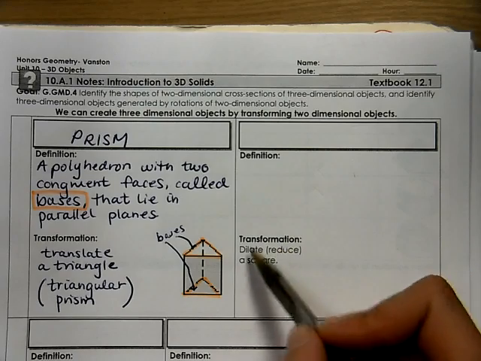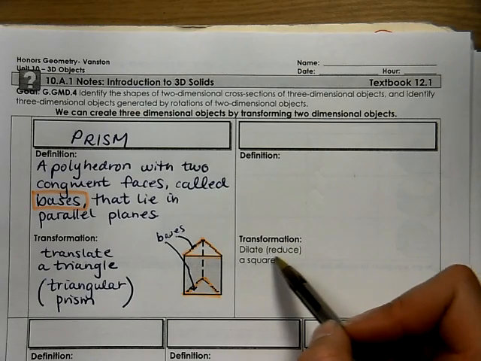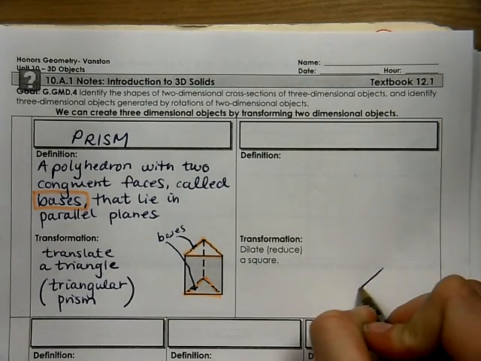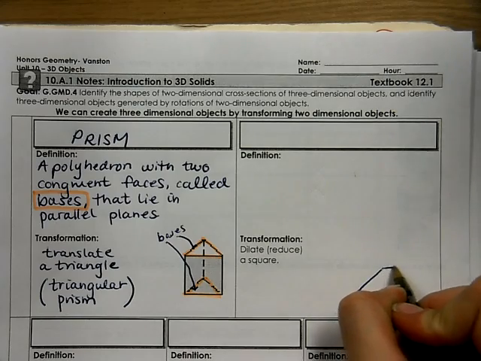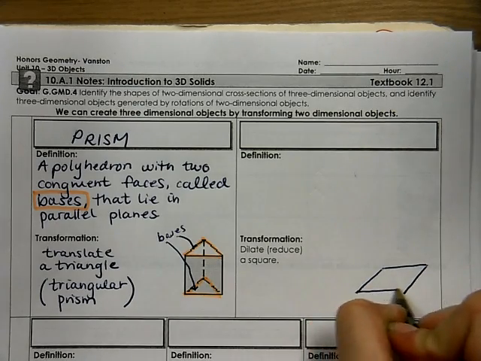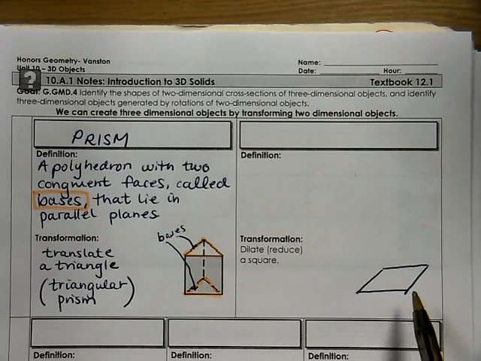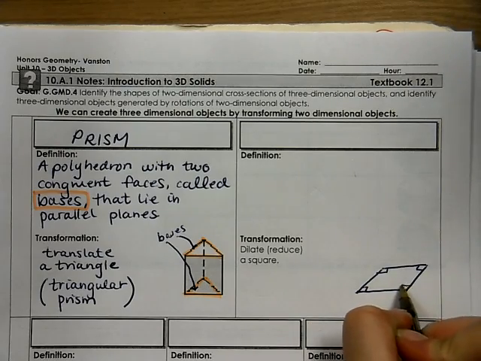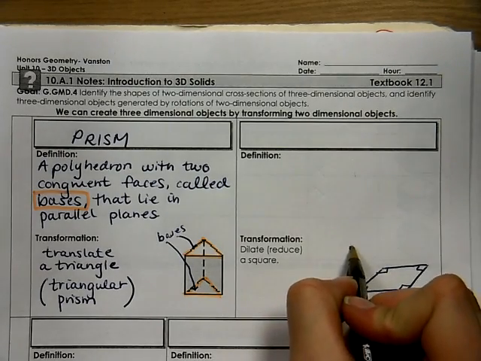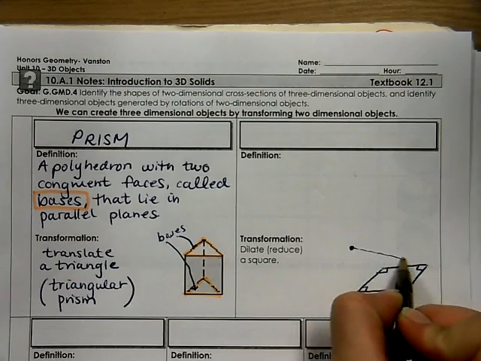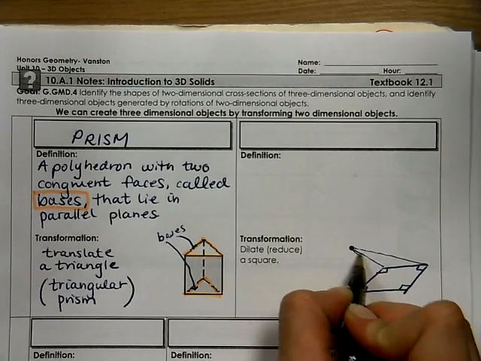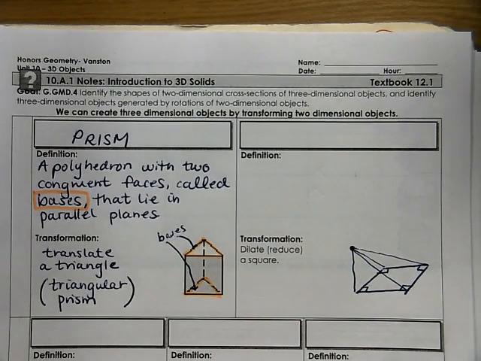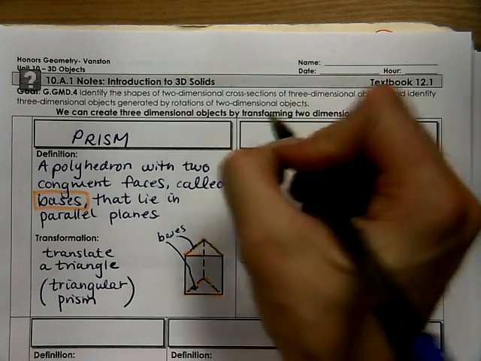So if we look over here, I give you the transformation this time. I say we are going to dilate, specifically reduce, a square. So if we started with a square, here, I'm laying it flat, so it doesn't look quite like a square, but this is a square. And we're going to dilate it to this point, meaning from here, we're going to make it smaller all the way till it gets to that point. Well, now you're looking at this, and we can see that this is a pyramid.